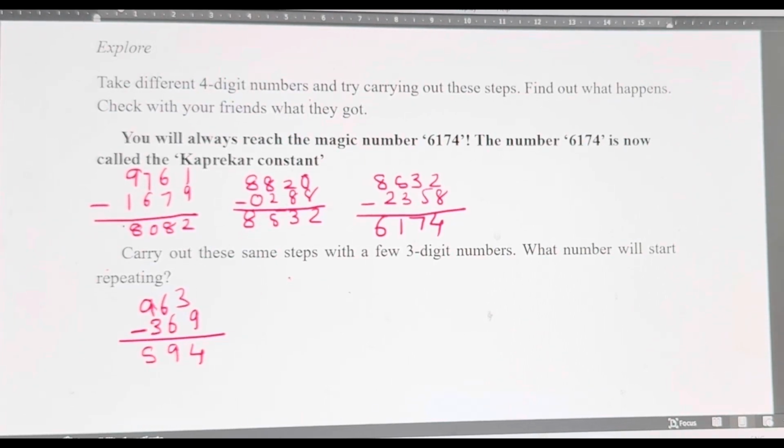Now if we arrange, the greatest number will be 954 minus 459. So if you subtract, you get 495. This is one example. Let us stop here. We'll try one more number.